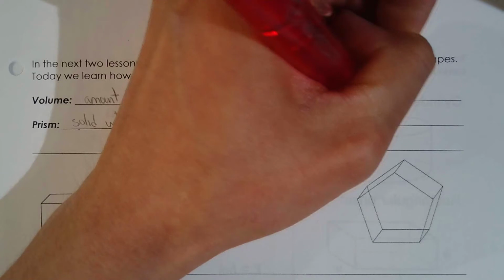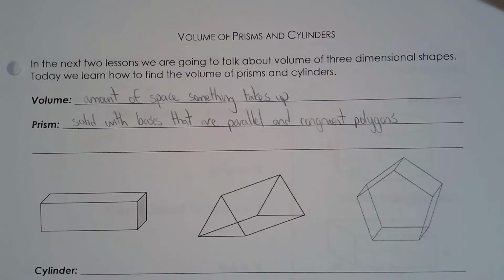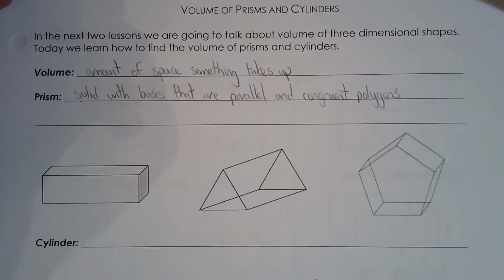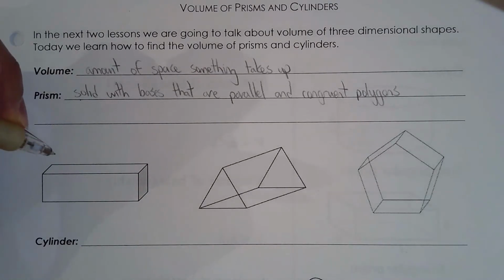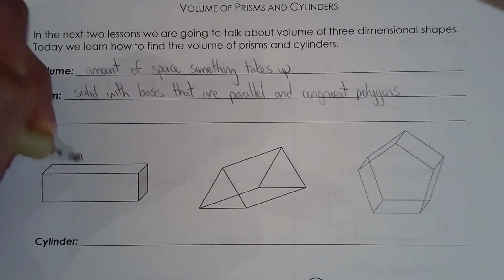So I'm not going to be testing you on the definition of what a prism is. Essentially, what we're going to do in this course is be given a figure and you have to establish that you have a prism. So for example, you have to establish that this is a prism, and not only is this a prism, you should know that this is a rectangular prism.